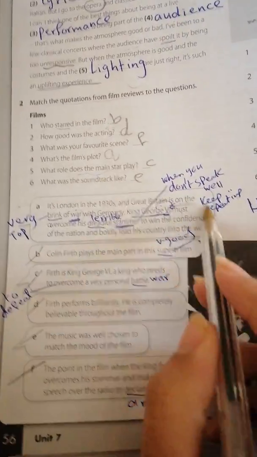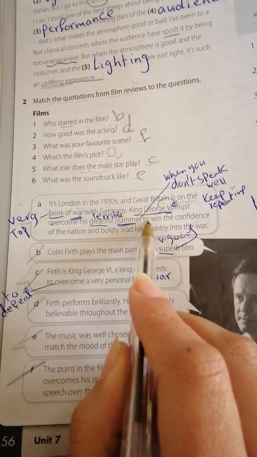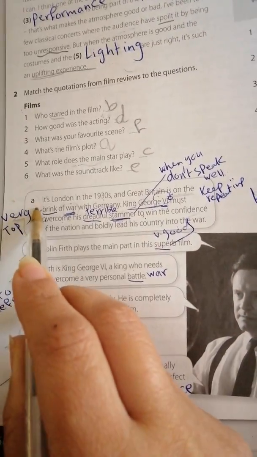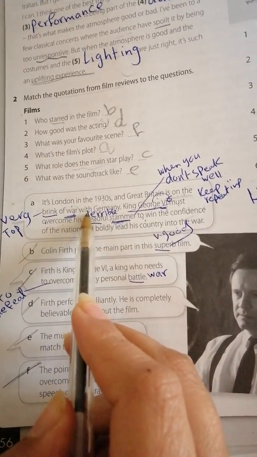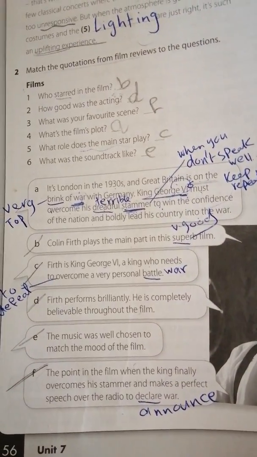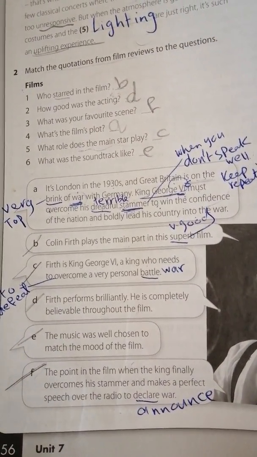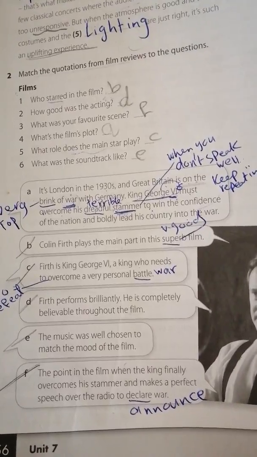So as you can see here, this is the plot of the film. This is the plot of the film. So A goes with 4. What's the film's plot? It's about this king, George, and what is his problem? He needs to have self-confidence and speak in front of the nation.